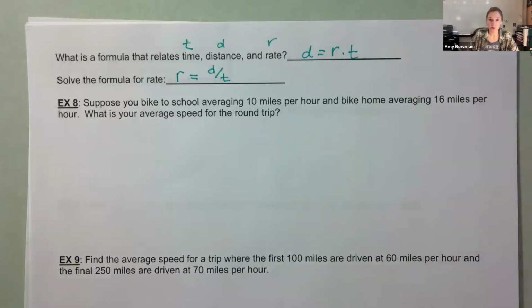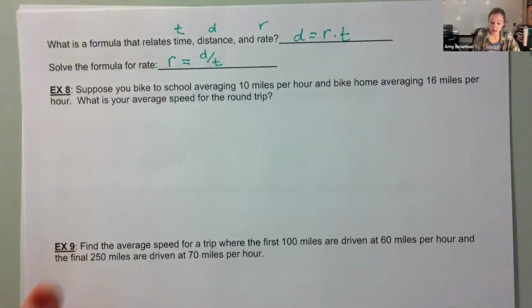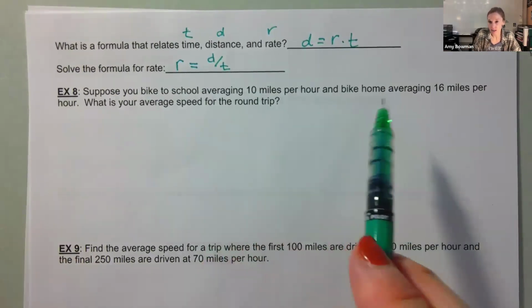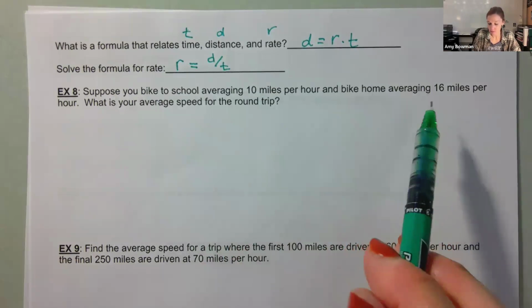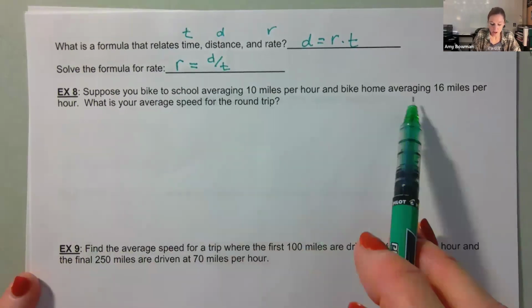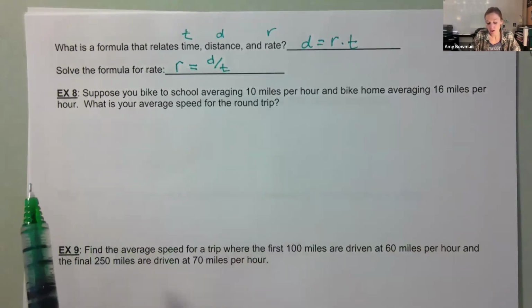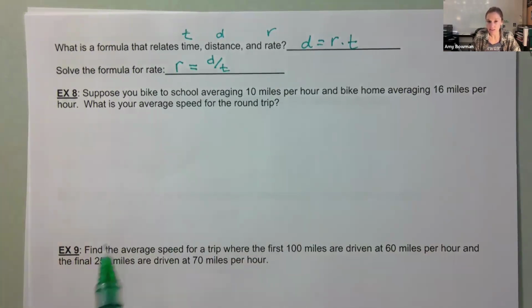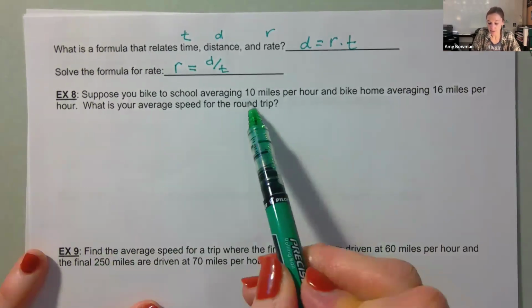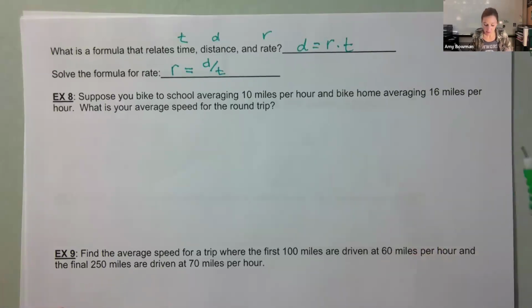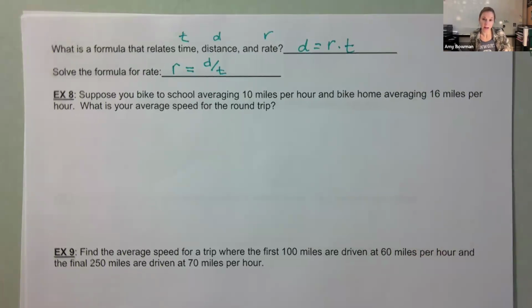So let's suppose you ride to school on your bike, averaging 10 miles an hour. Then you bike home at the end of the day, much faster, 16 miles an hour, because you cannot wait to get home. So your average speed for the round trip is not as simple as doing the arithmetic average, meaning take the 10, add it to 16, 26, divide it by 2, and you get 13. You can't average rates in the same way you average numbers.